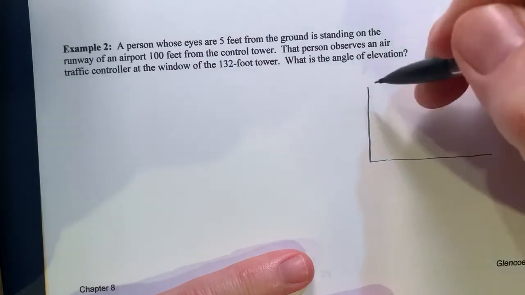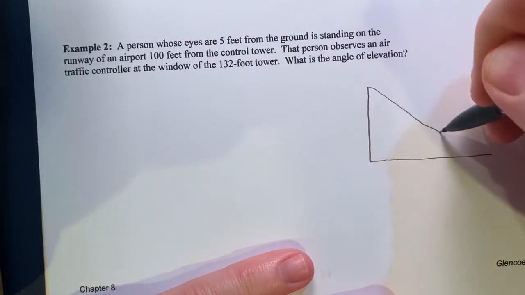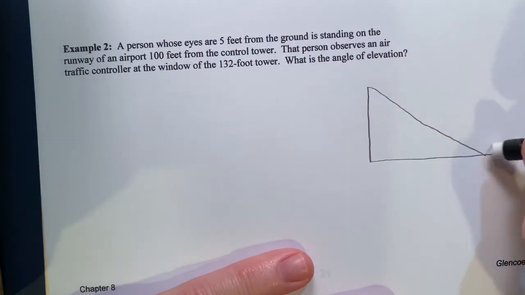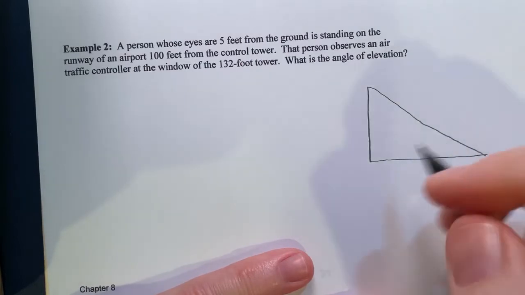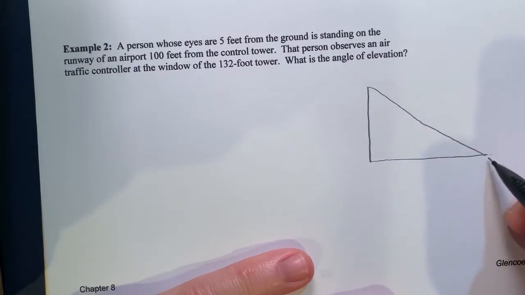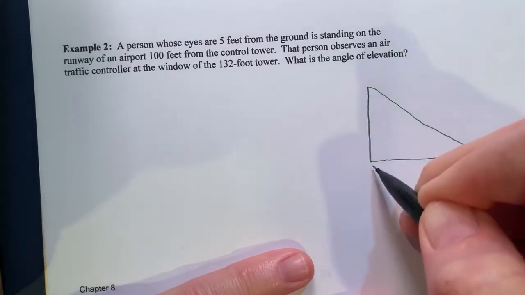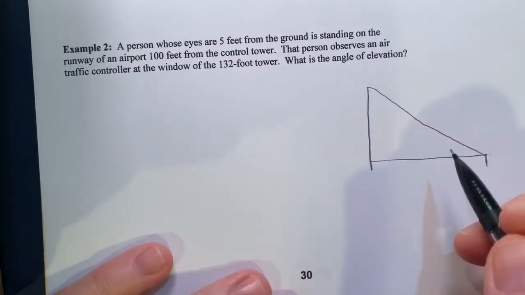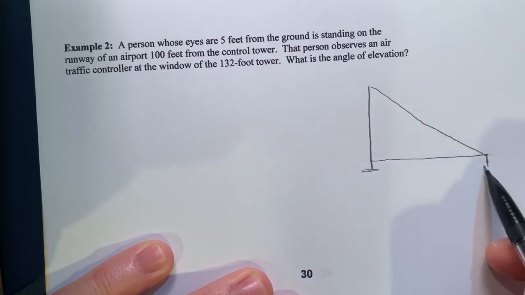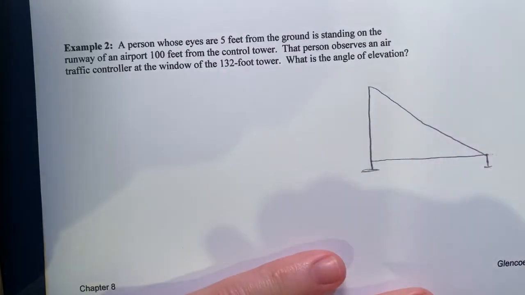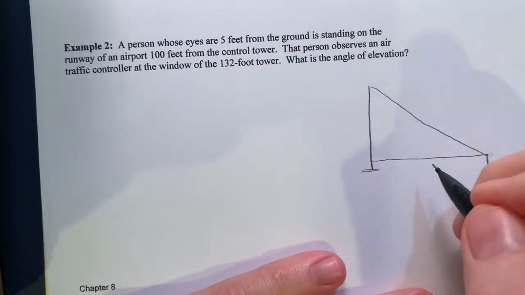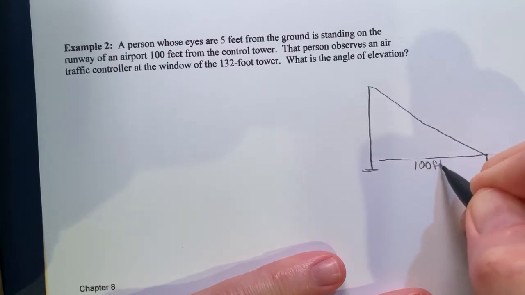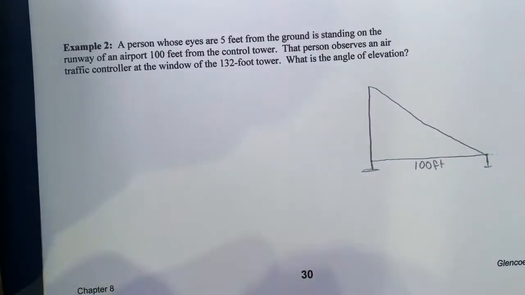We have a person who's standing here, and they talk about this person's eyes being 5 feet from the ground, so we have to consider that. So this would actually be the ground right here. And it's 100 feet from the control tower. So we're going to go 100 feet. I don't think I'm drawing this to scale, but that's okay.